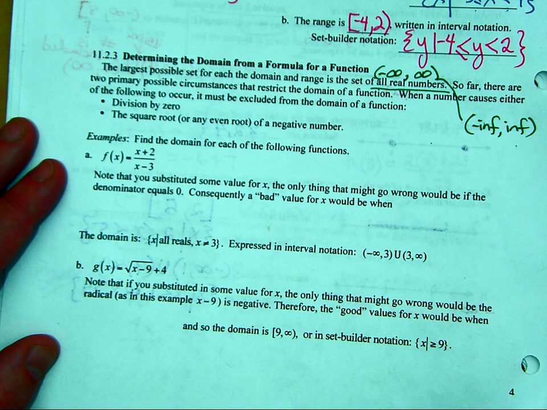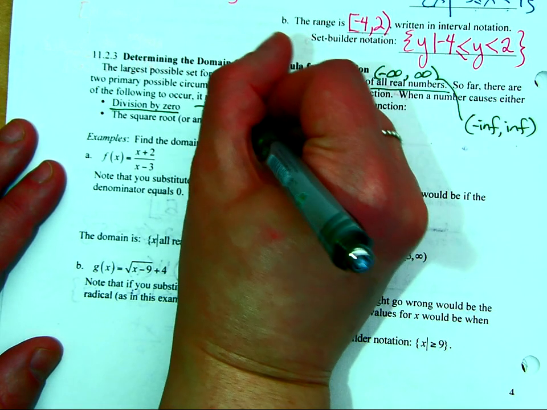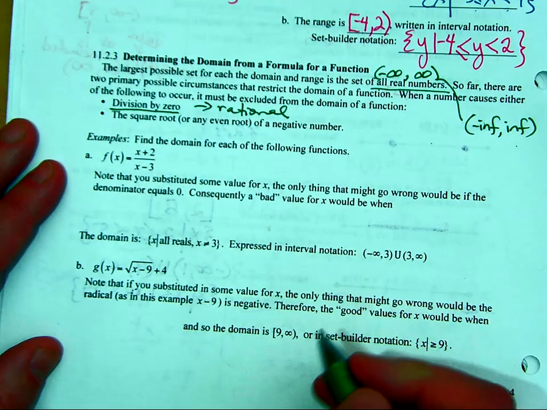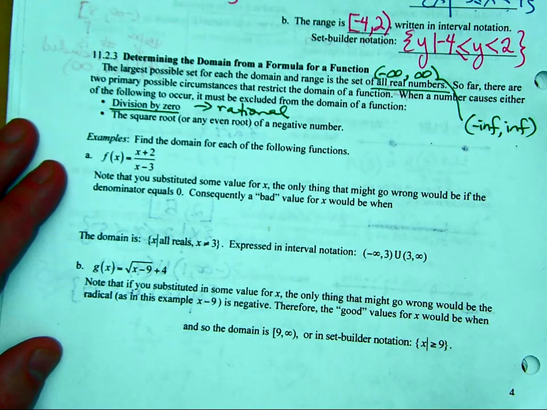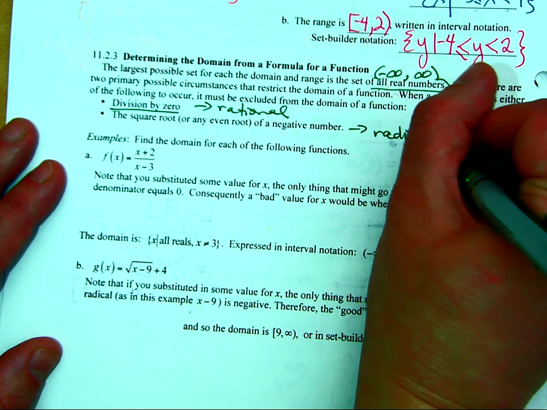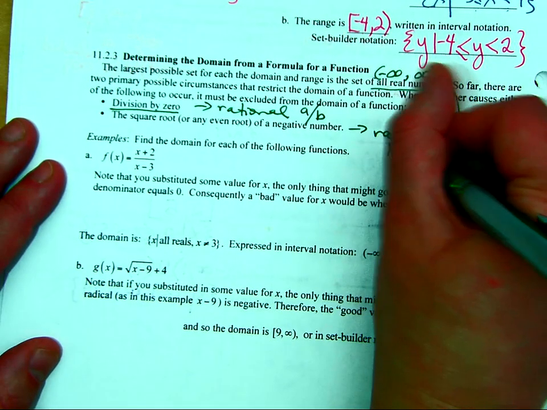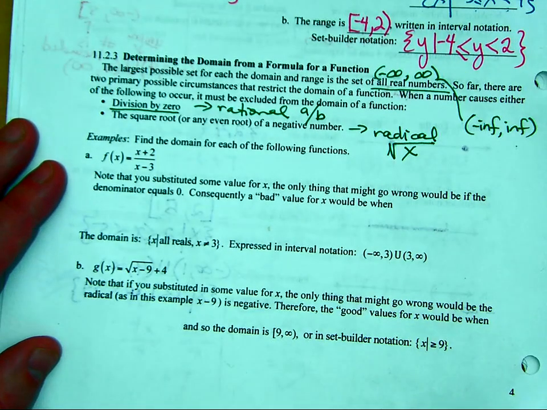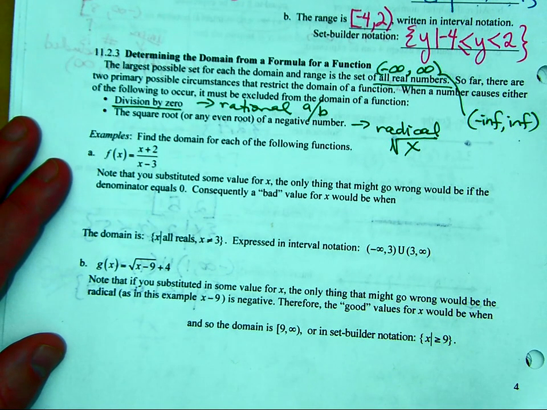So if you're going to be dividing by 0, and this would happen in a rational function, or if you're going to take the square root of a negative number, that happens in a radical function. A rational function is like a fraction. A radical function is a square root.